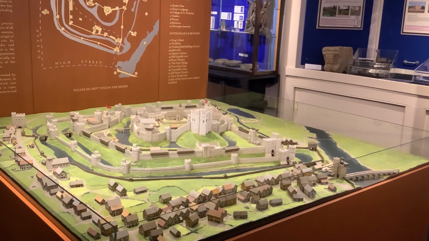Hello, my name's Judy Dewy and I want to introduce you to this wonderful model of Wallingford Castle as it was in about 1330, and it's in Wallingford Museum. But I want to orientate you to what you're looking at, because today this castle doesn't exist like this.